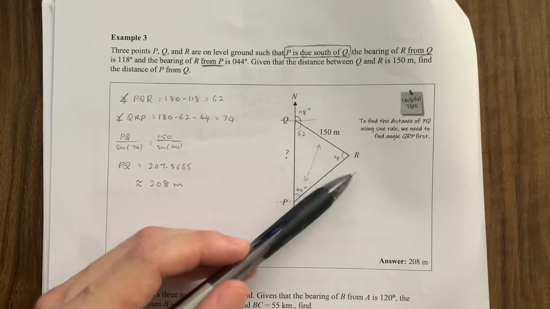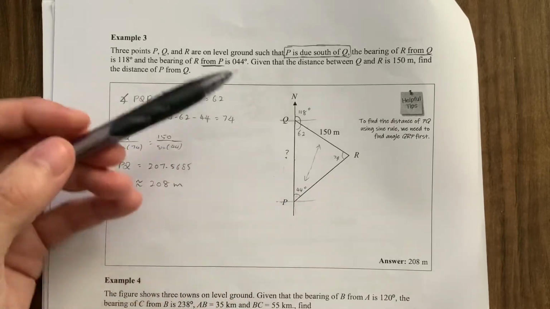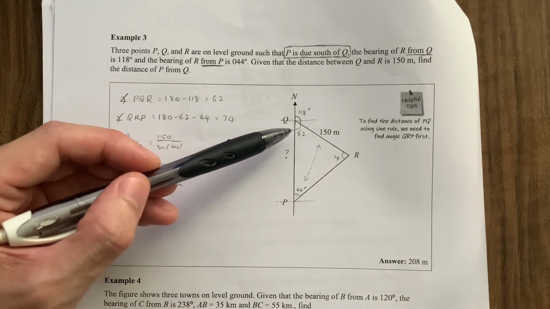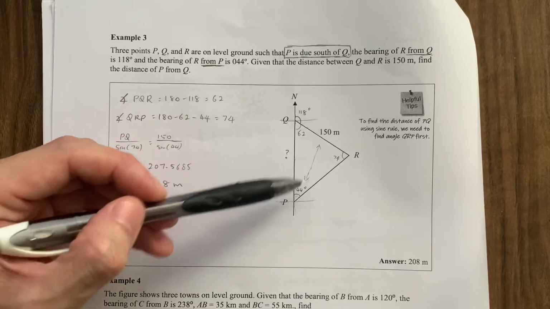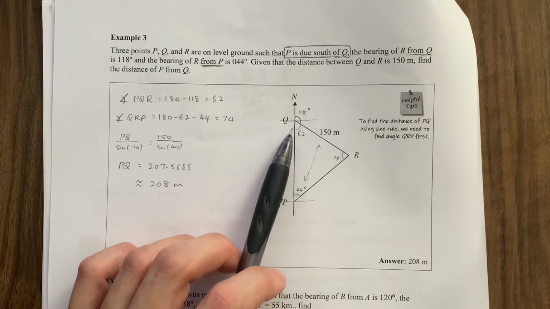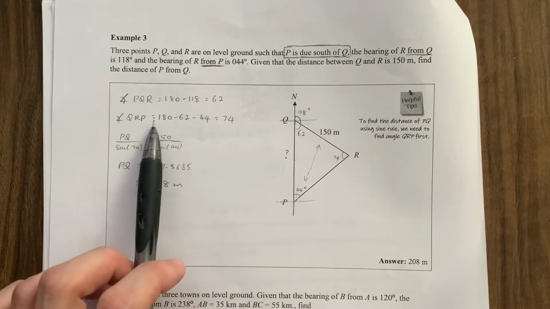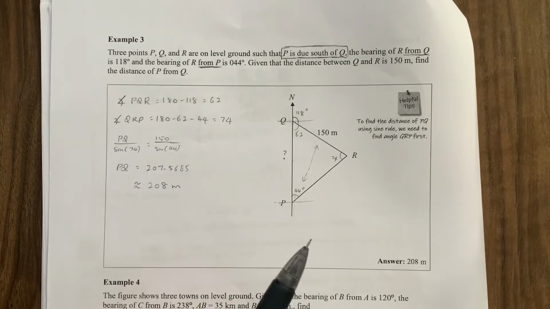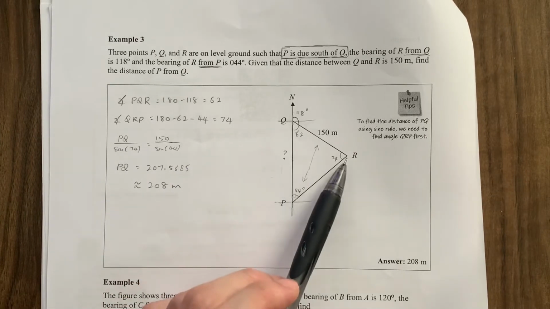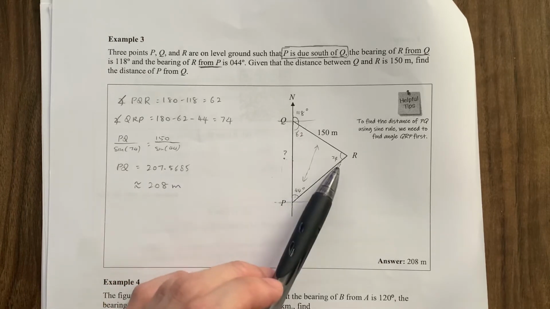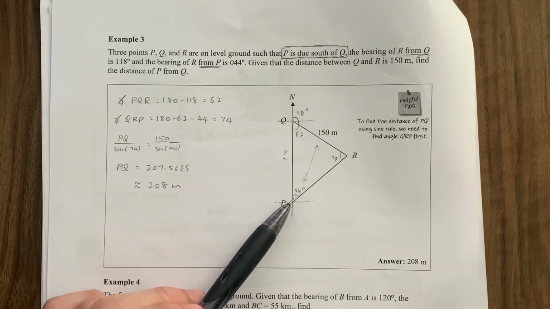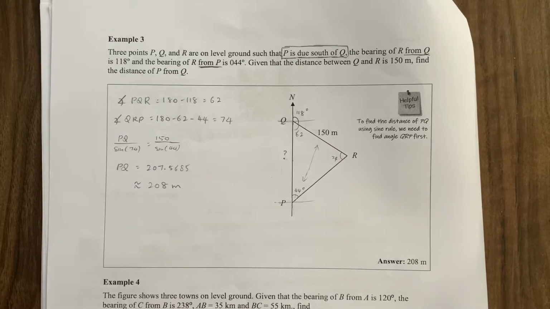So the question is, can I find this? I look at what the other angles I have. This is 118. So since this is a straight line, this is 62. And now that I have these two, I can actually find the last one. So 62 comes from 180 minus the 118. And then once I have these two, it's 180 minus the other two, triangle. Once I have it, I'm going to put the sine rule in. You can see from here, this and this is one pair, so that is PQ over sine 74. The other pair is 150 over sine 44, and then I solve.